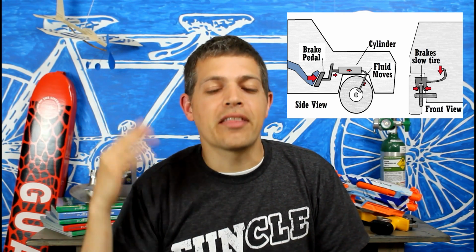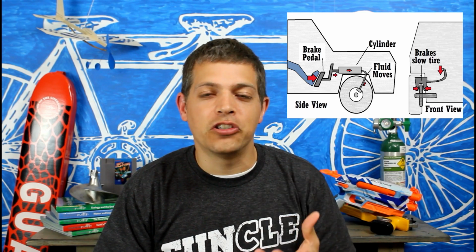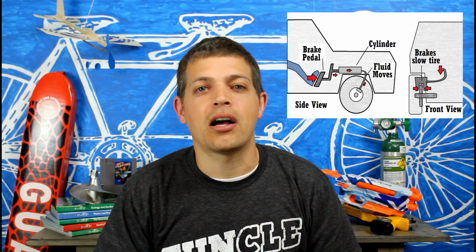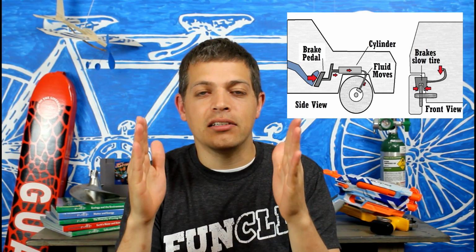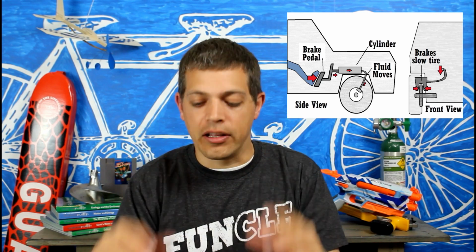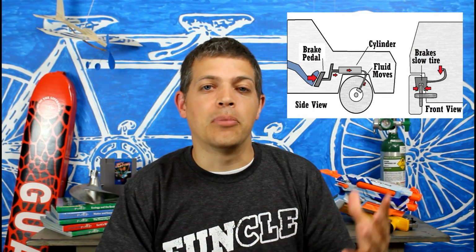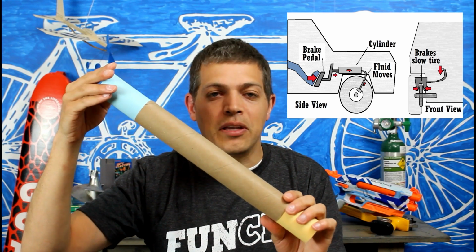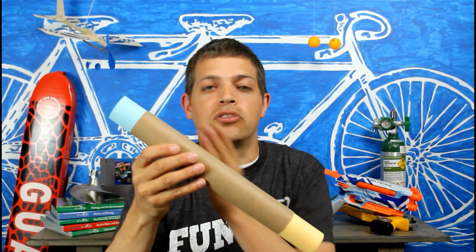Now, again, look at that diagram. It's really complicated as far as breaking down all the individual parts, but the idea is the same every single time. As we cause one area of a contained area, whether that's a cylinder, whether that's a box, whether that's a ball, if I apply a pressure to it, and I'm doing that by using a piston in those last couple examples, it's going to want to react.